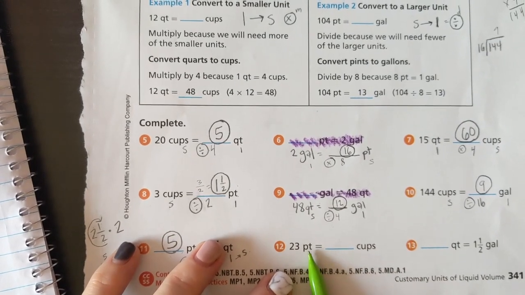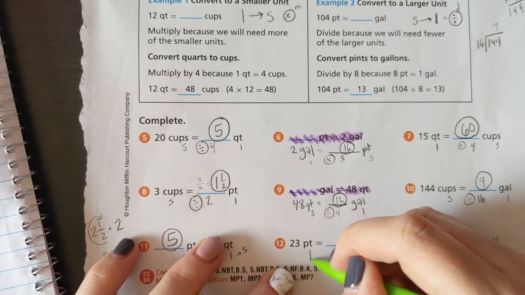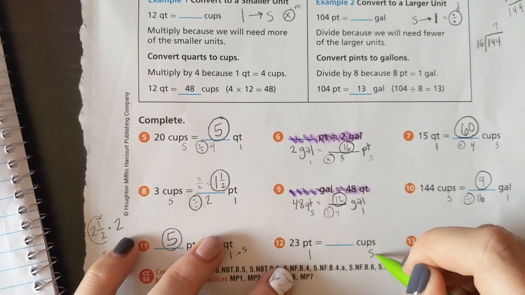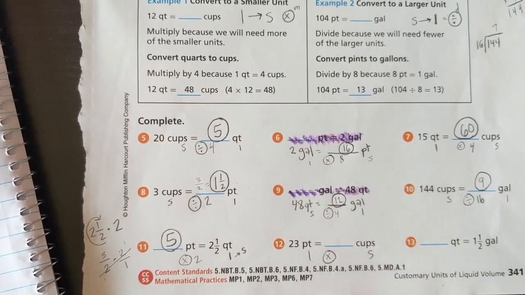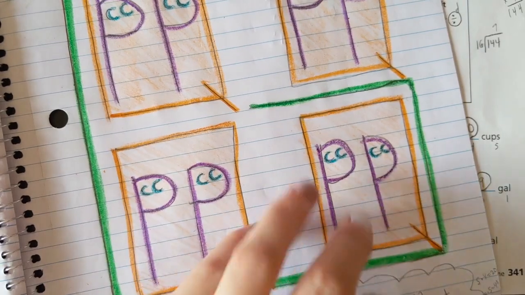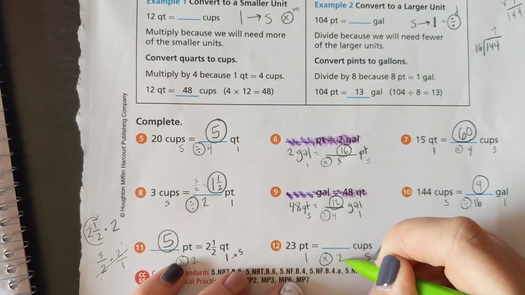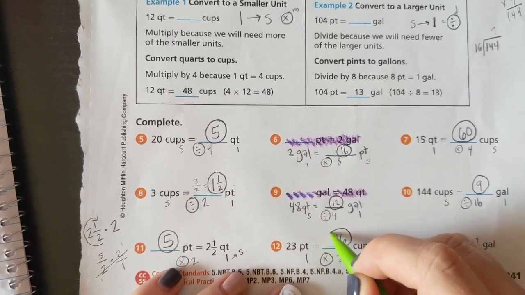All right. Pints into cups. They wrote what I know. Pint is larger than a cup. So it's large to small. I'm going to multiply. How many cups are in a pint? You just need to know how many cups are in a pint. 1, 2. So I multiply it by 2. 23 times 2 is 46.